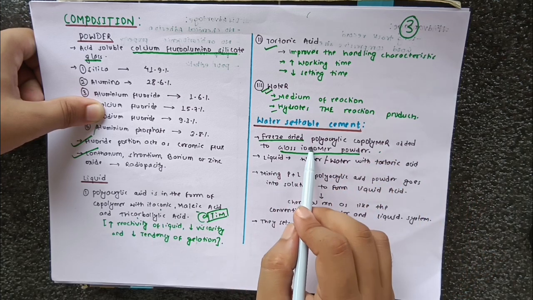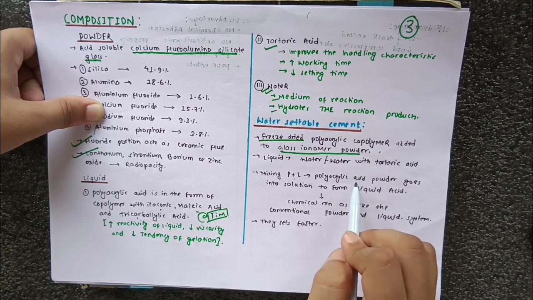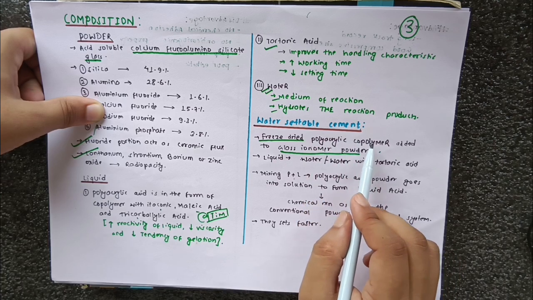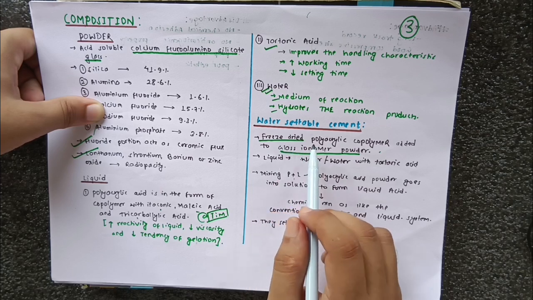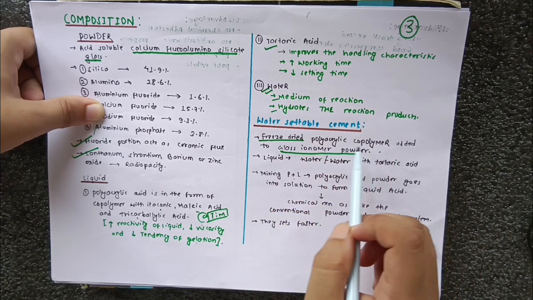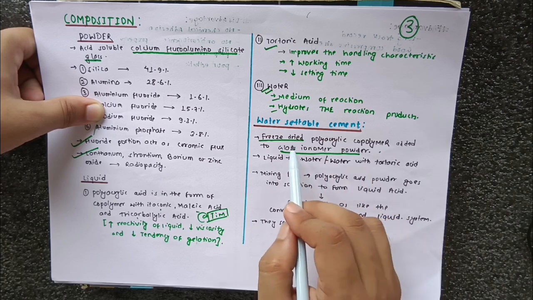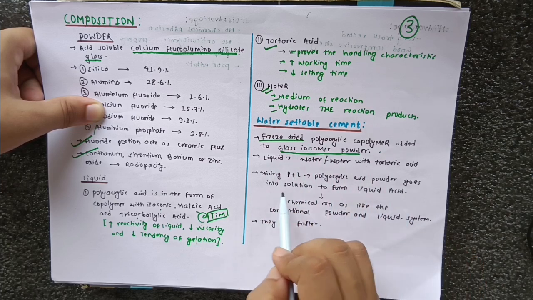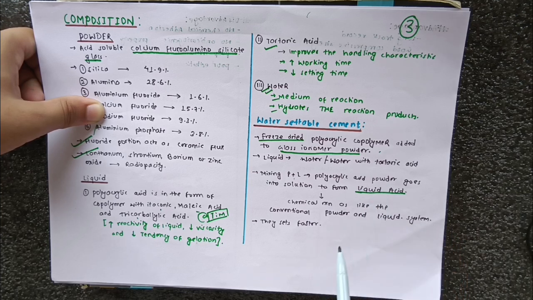When we mix the powder and the liquid, the polyacrylic copolymer, being freeze dried, is in powder form and goes into solution, forming the liquid acid. The chemical reaction then takes place as in the conventional powder and liquid system. So just remember this.